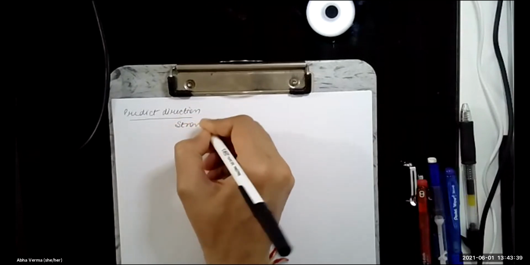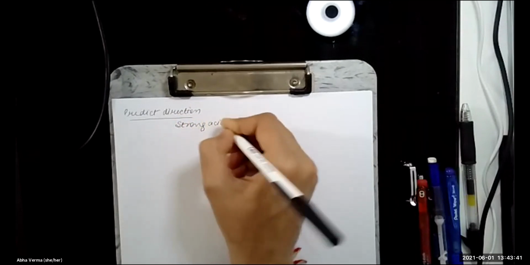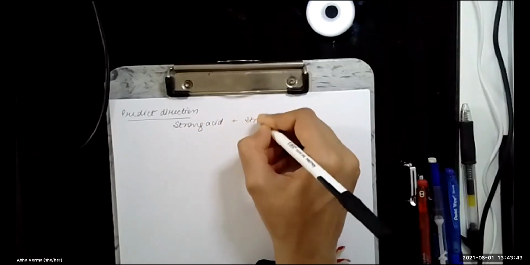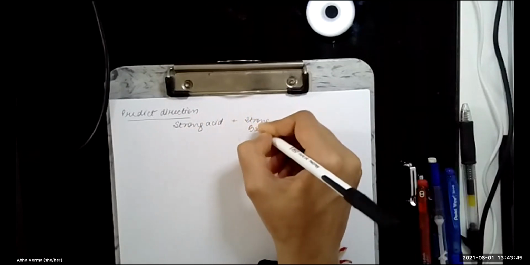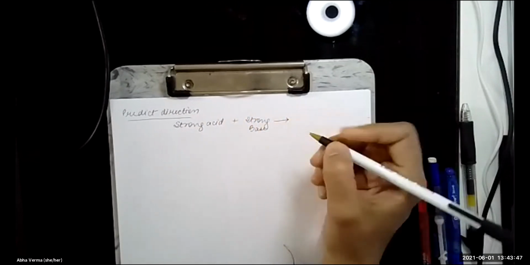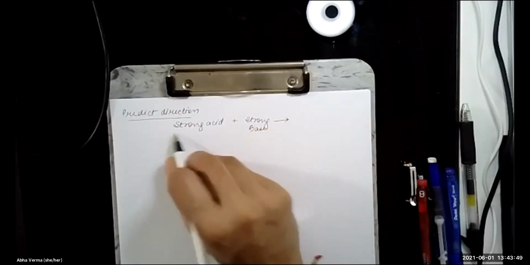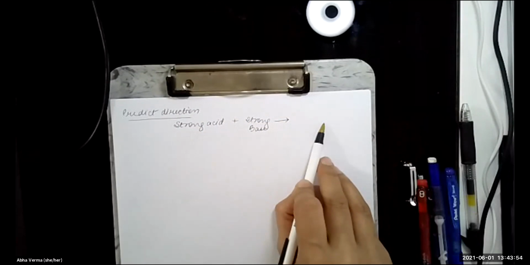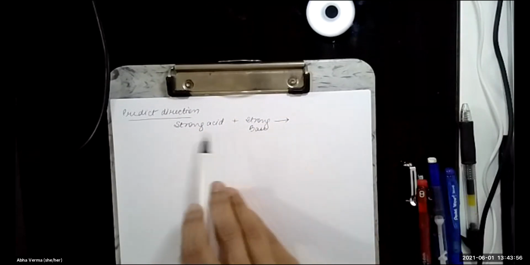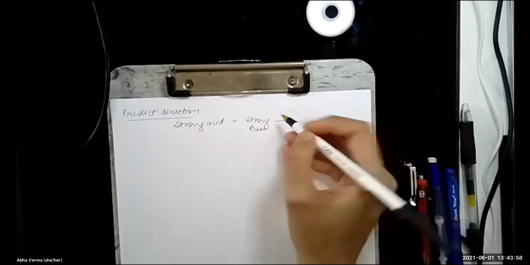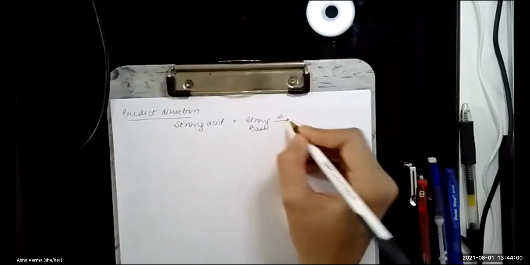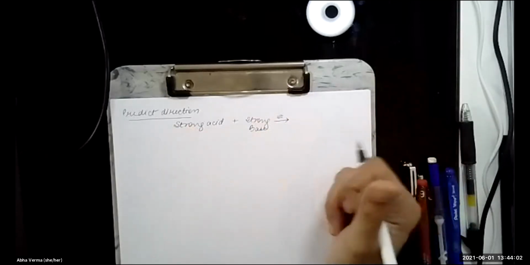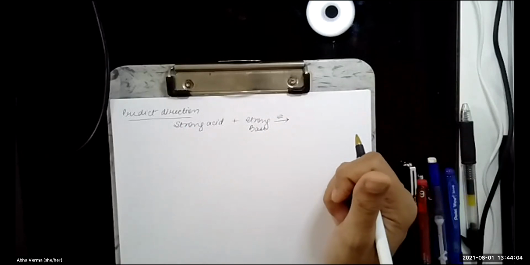A strong acid should react with a strong base. And that is the only time that a reaction will go in the forward direction and make new products, or the equilibrium of the reaction will be bent towards the right-hand side.